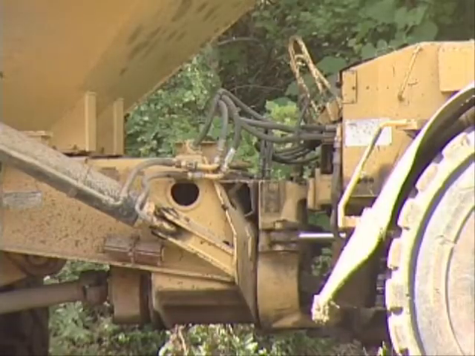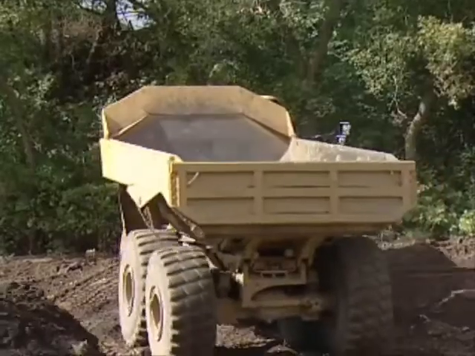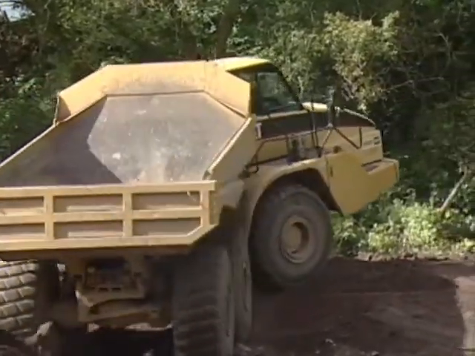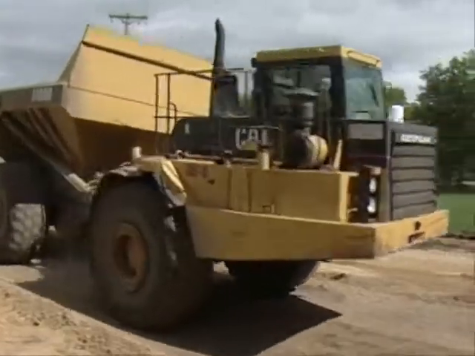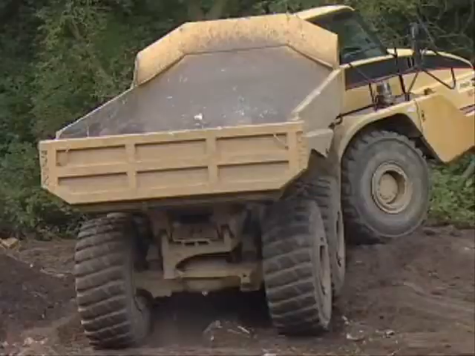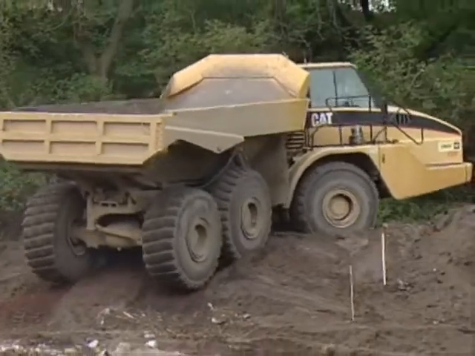Articulated dump trucks are specifically designed to operate through softer material and in rougher terrain where a rigid frame truck would have difficulty maneuvering. An articulated joint and oscillating ring between the tractor and dump body enable all of the truck's wheels to maintain contact with the ground.